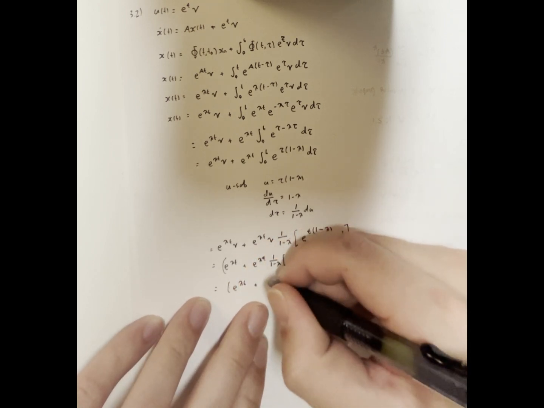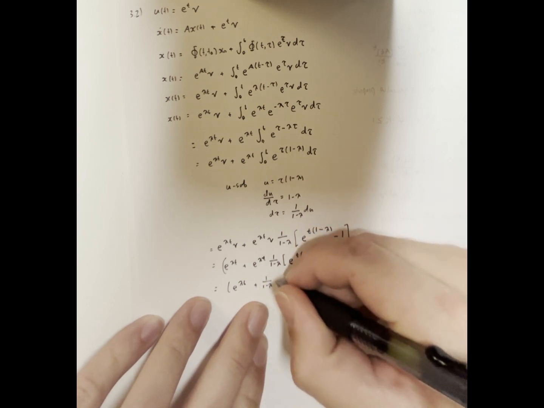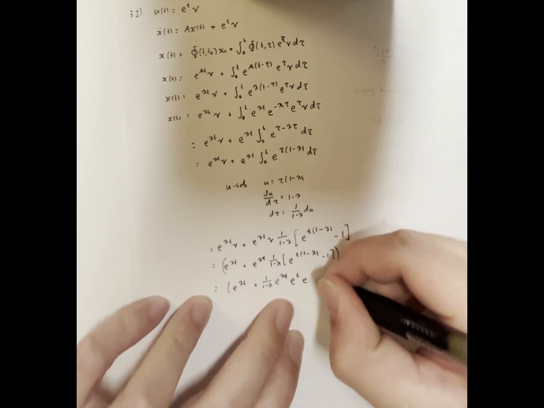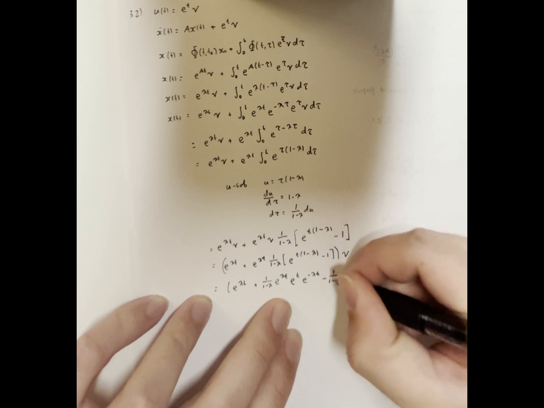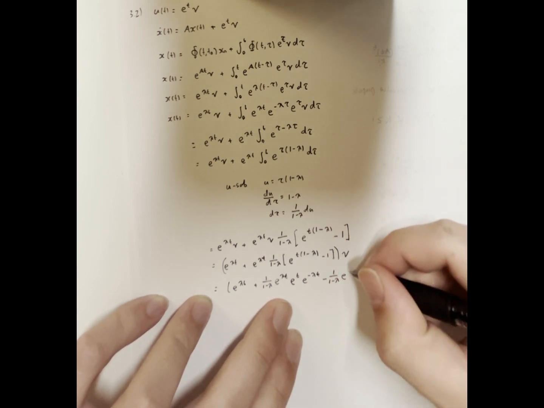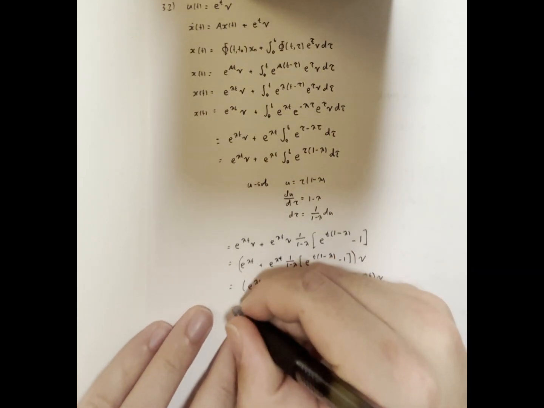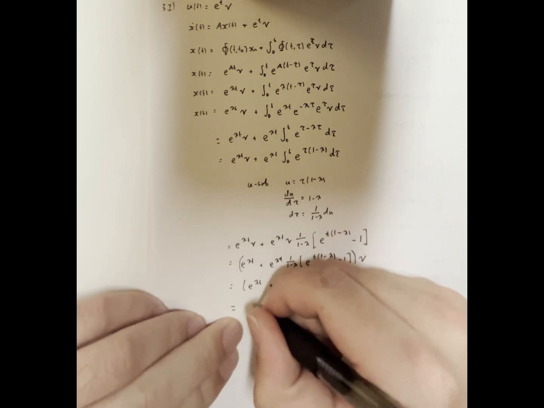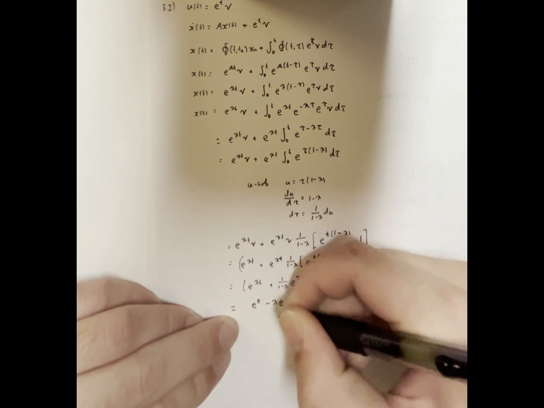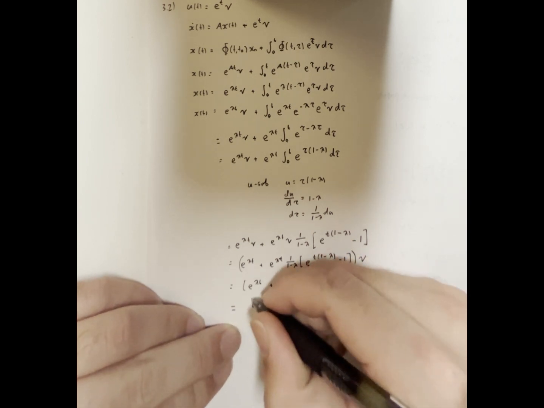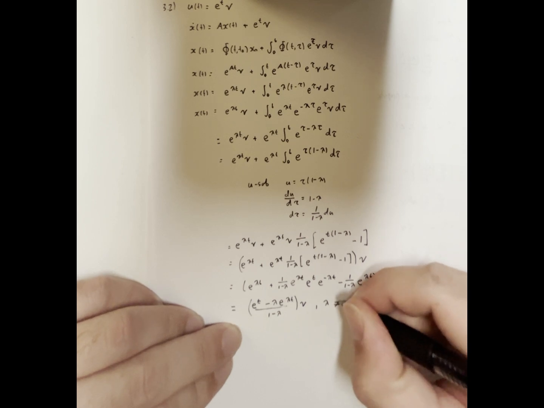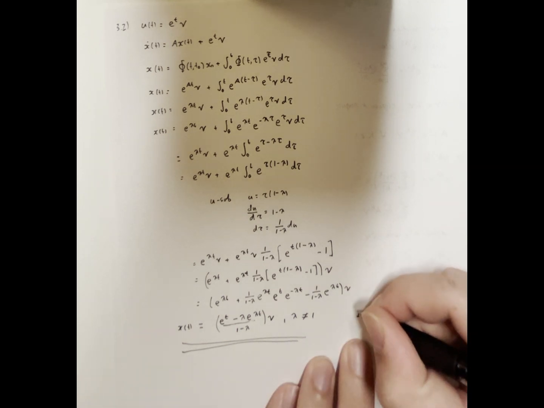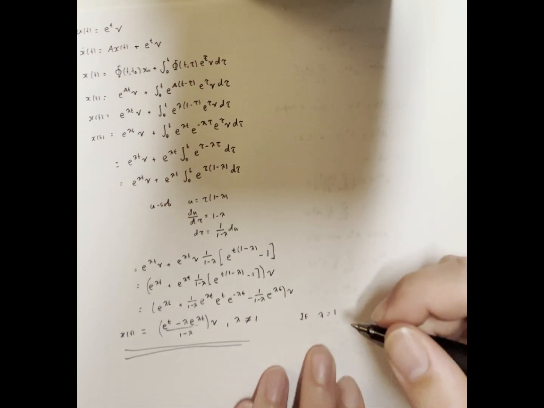We can then simplify the contents inside the parentheses and we get our general solution x of t, which is e to the power of t minus lambda e to the lambda t over 1 minus lambda times our initial condition v. This is for the case when lambda is not equal to 1.